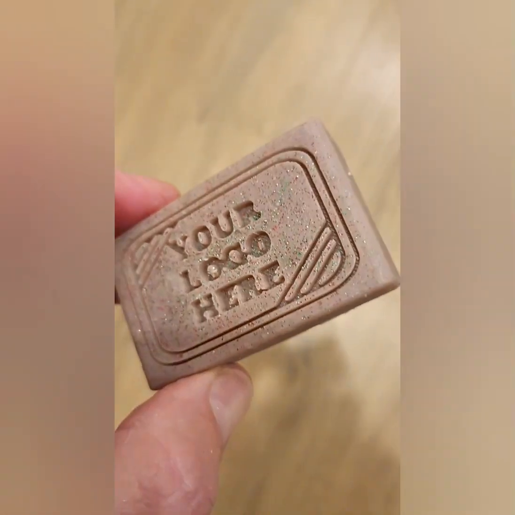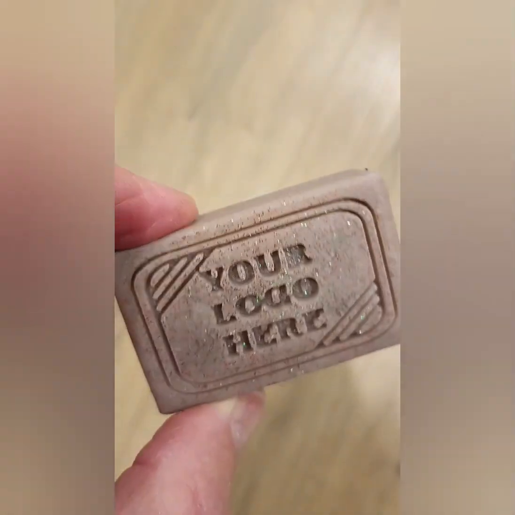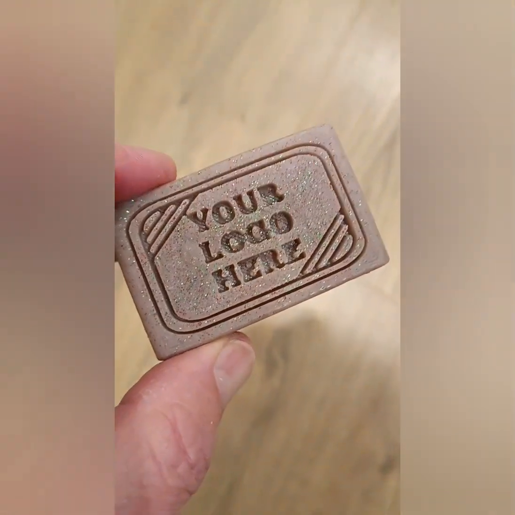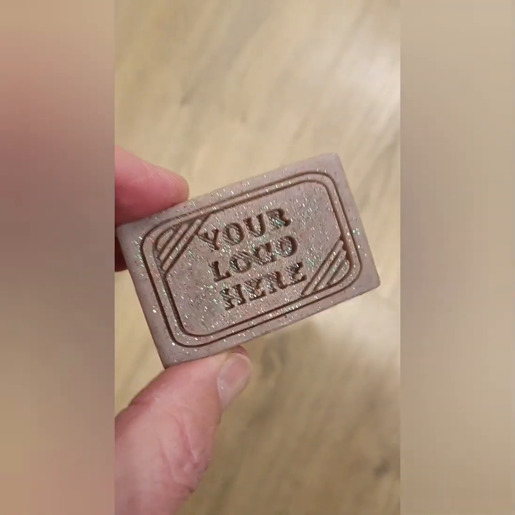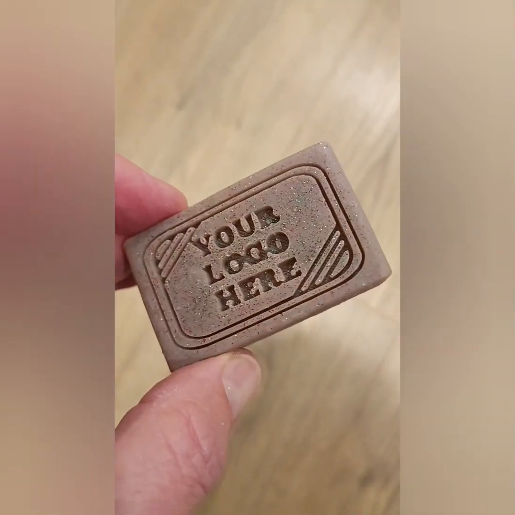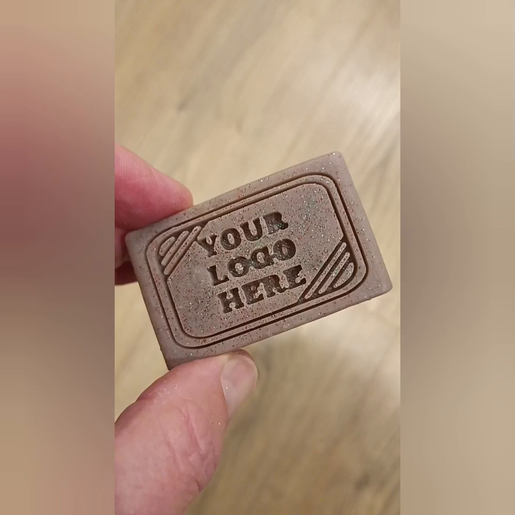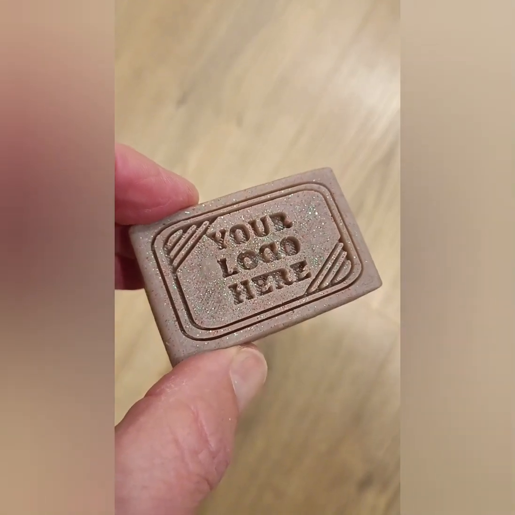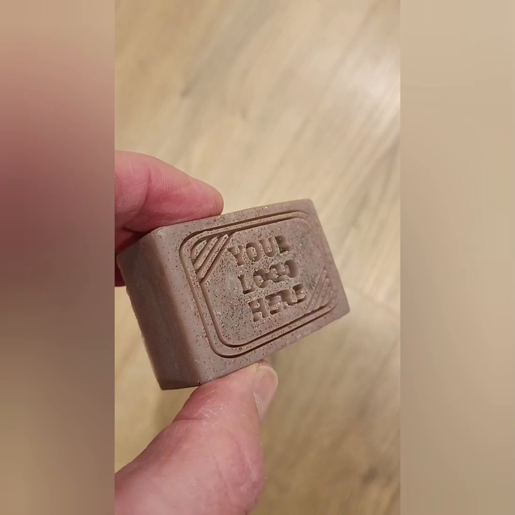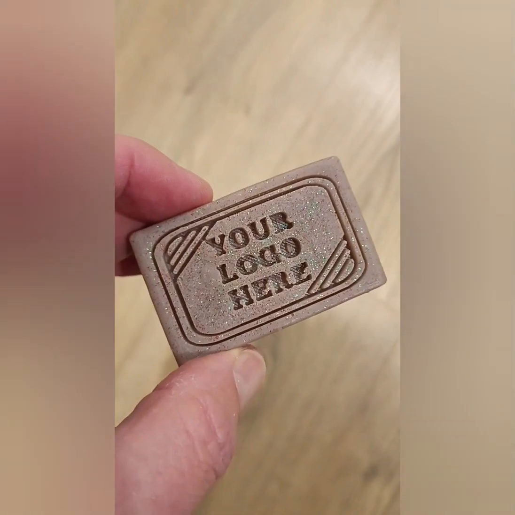And here we conclude the creation of the Your Logo Here soap. I think going forward, I would probably use a different font to get clear lettering for this, but I think it's been a good exercise and not a bad result. I think it can be improved on, though.